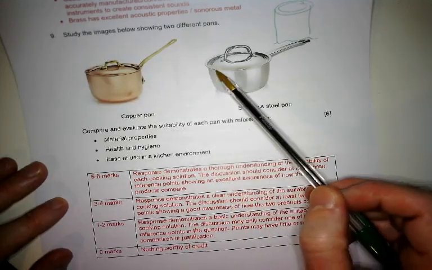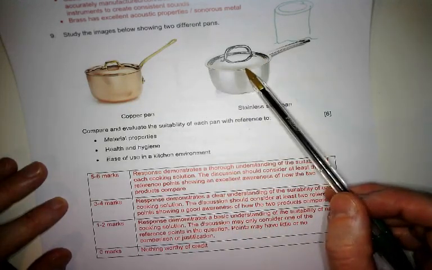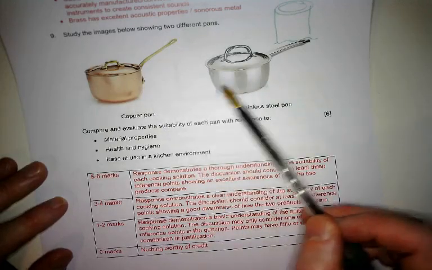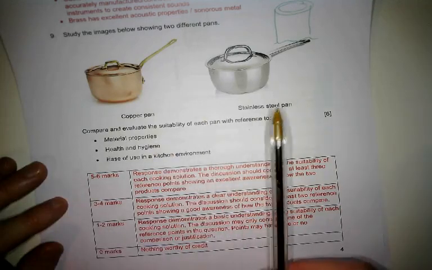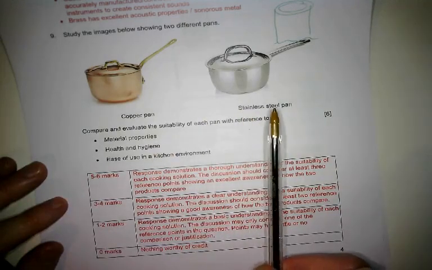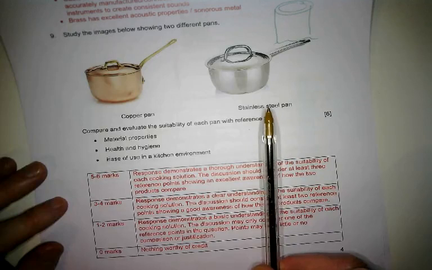Now, both metals are very, very good at conducting electricity, so either of them would work. The copper probably looks nicer, but again, that's just a personal opinion. Stainless steel isn't going to stain. It's made from steel, so we know it's got some ferrite in it, some iron ore. So if we weren't having the stainless ability with it, it would rust.